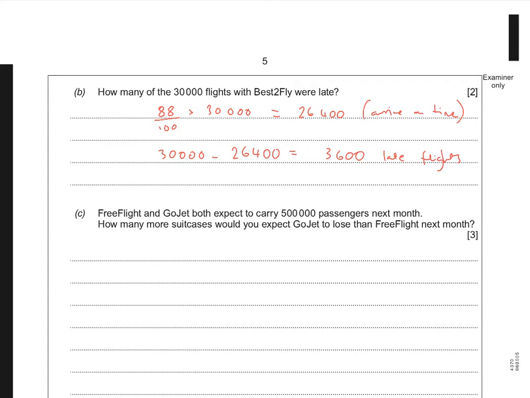Okay, the next one says Free Flight and GoJet both expect to carry 500,000 passengers next month. So they both expect to do that. How many more suitcases would you expect GoJet to lose than Free Flight? Okay, so we need to go and find out what their decimal amount of luggage loss is for each.